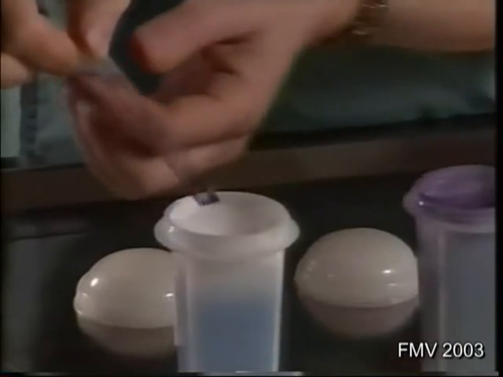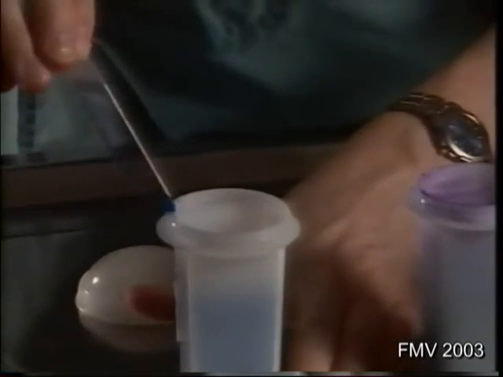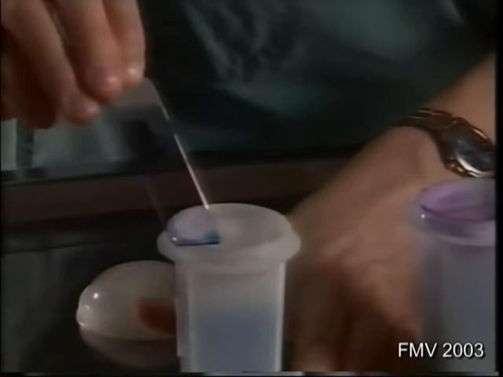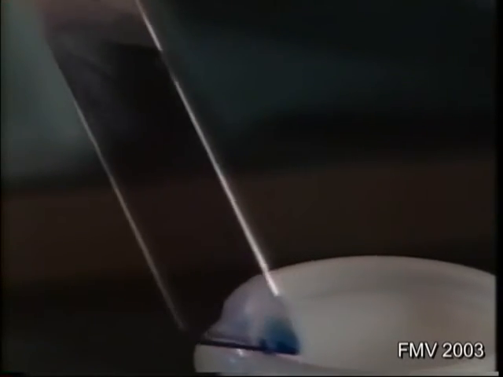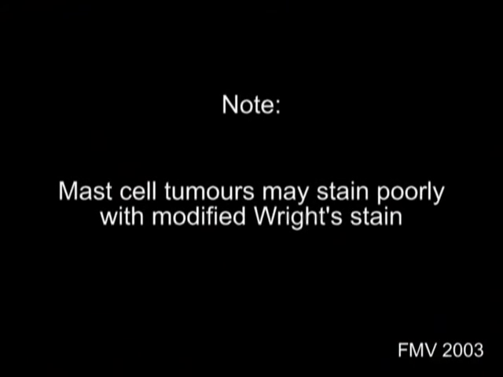Note that it is not necessary to fix your slides with a fixative solution or spray prior to staining. The air-dried slides may be sent unstained to an external laboratory if you're not going to review the slides yourself. The modified Wright stain that is commonly used may not stain certain mast cell tumors very well, making a diagnosis difficult. For these tumors, a Wright's or Wright-Giemsa stain is recommended.